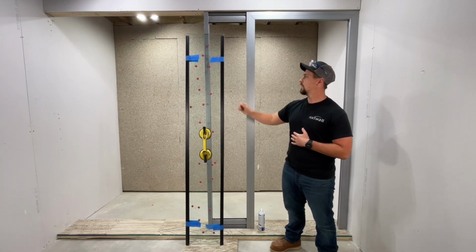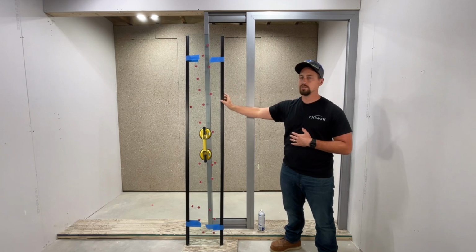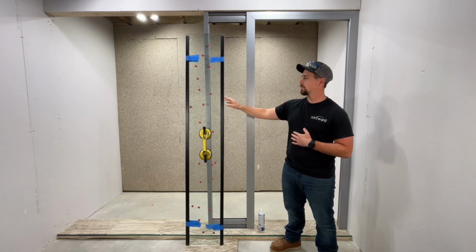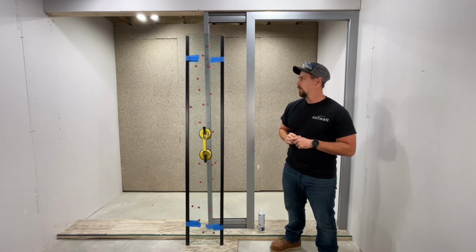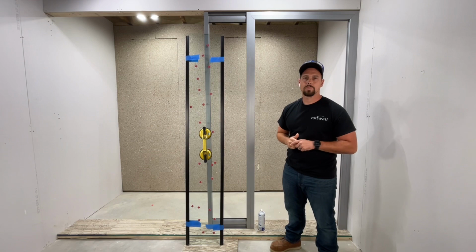Another thing you'll notice is there's a backing tape on the bottom side of the glass channel. We'll need to make sure to leave that backer tape on the glass channel, which will prevent the glass channel from sticking to the framing as we're installing the piece of glass. For this application, we won't need to worry about removing the backing tape.